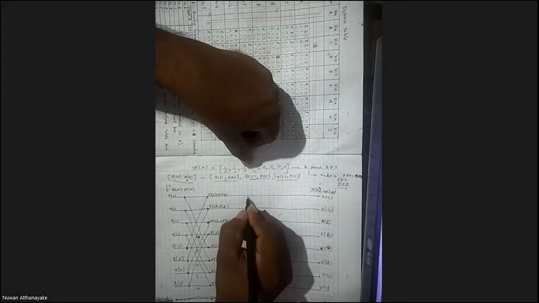Before going to the next line, you know that within this minus sign line, you have to put the weight. So here it is W80, W81, W82, W83, and so on. And you go to the next level.